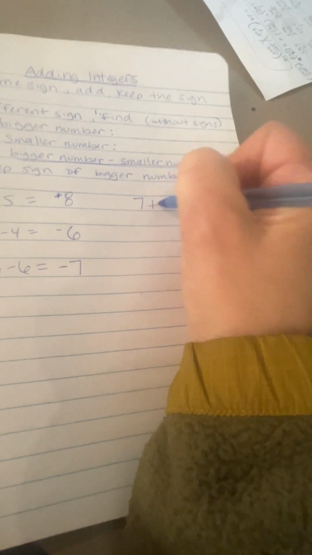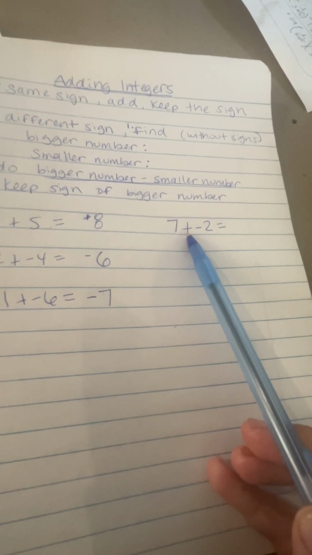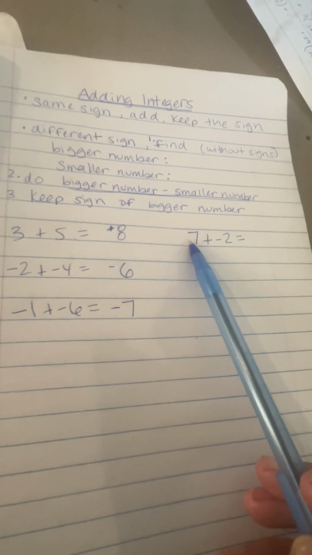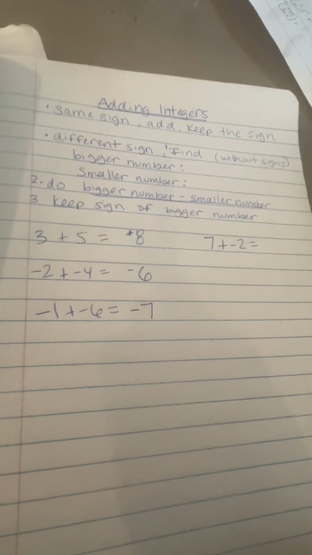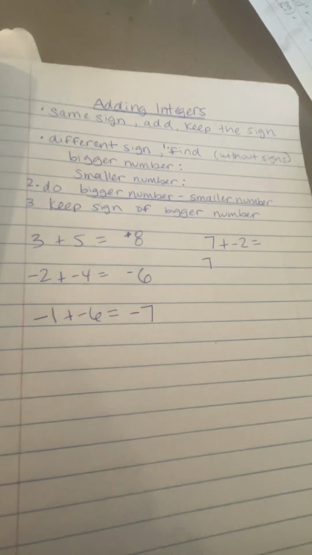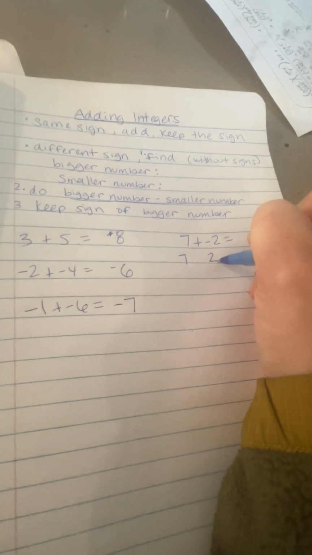7 plus negative 2. Notice that there's addition in the middle, so this is for adding integers. Okay, and notice we have a positive 7 and a negative 2. So the bigger number, right, this is not looking at the signs, the bigger number is the 7. And the 2, we're not looking at the sign, we're just looking at the number.